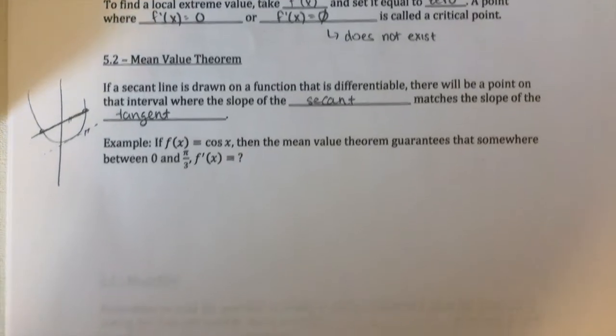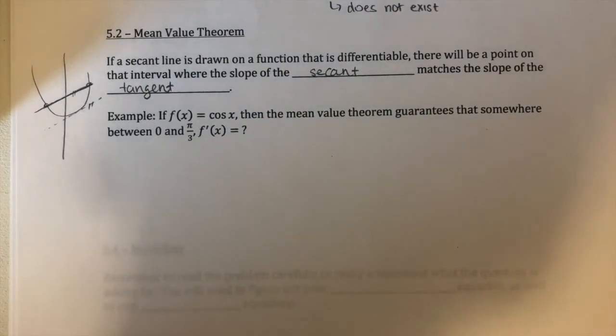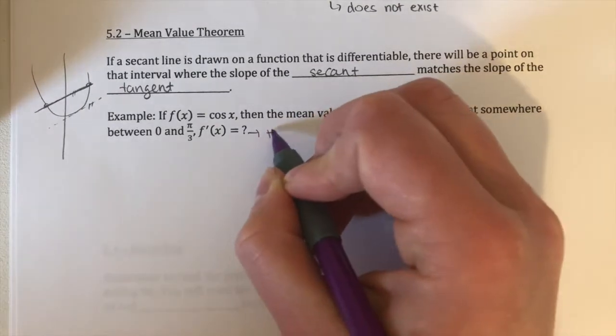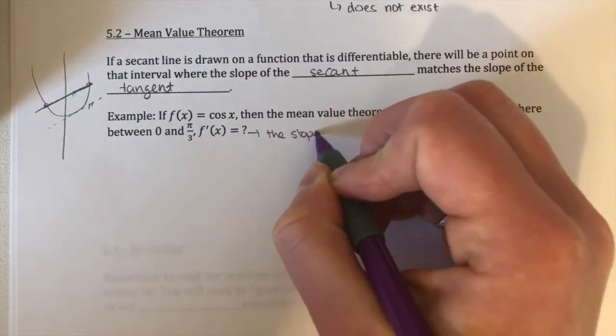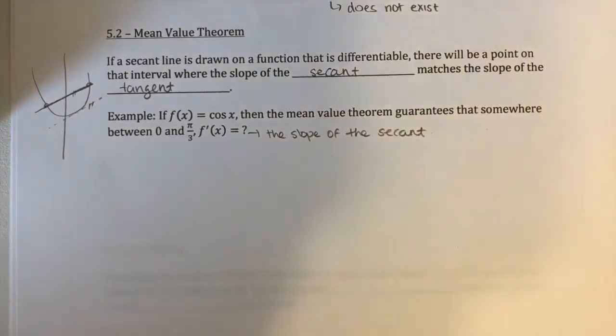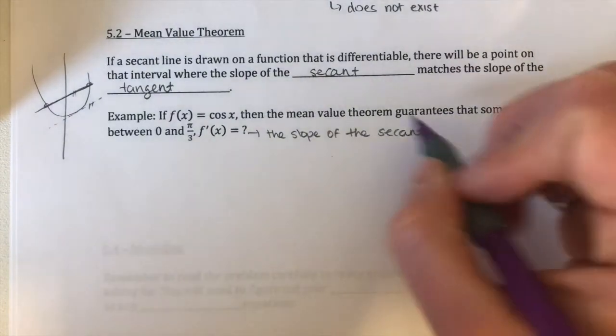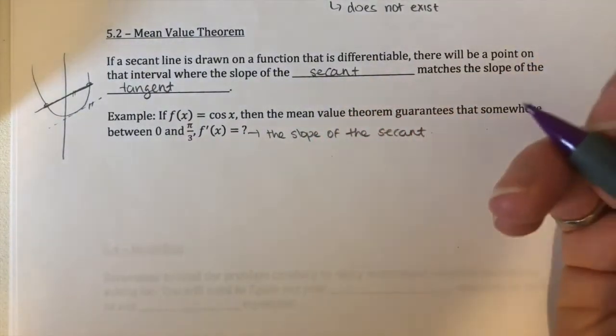Okay, so example, if f of x is equal to cos x, then the mean value theorem guarantees that somewhere between 0 and pi over 3, f prime of x is going to equal the slope of the secant. So in this case, it doesn't actually ask you what f or x is, it just wants you to figure out what it's going to be equal to.